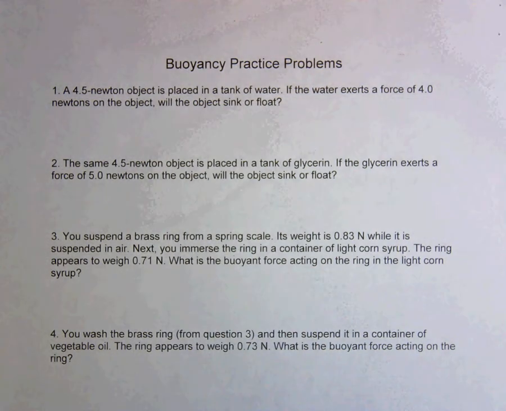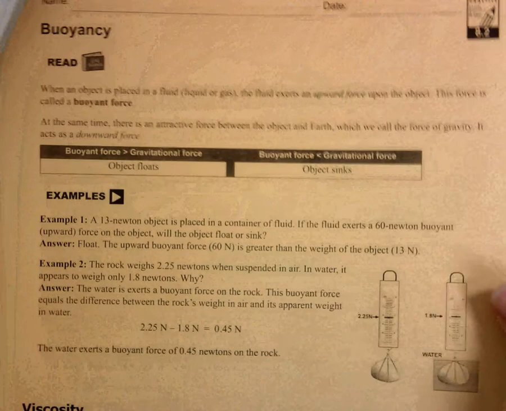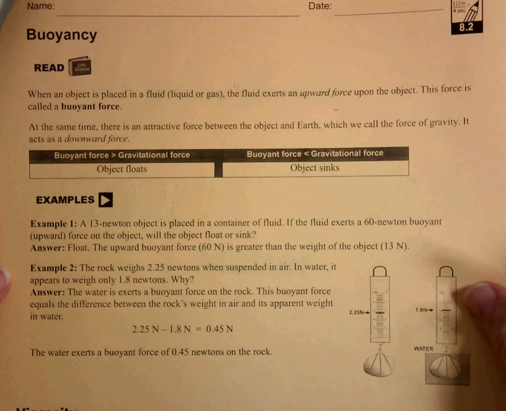Buoyancy is that upward force in a fluid. In your reading material, it's on a page that looks like this. Again, yours is probably white.